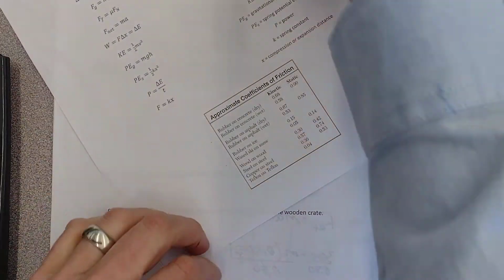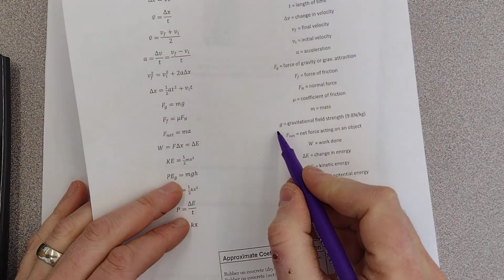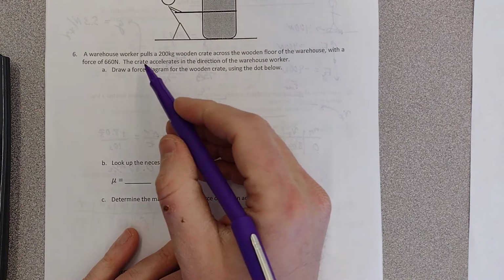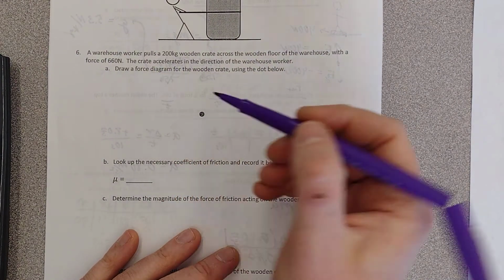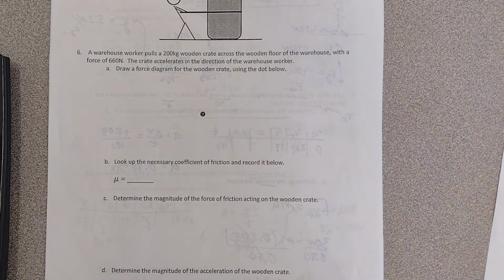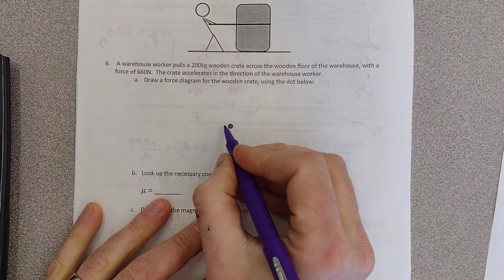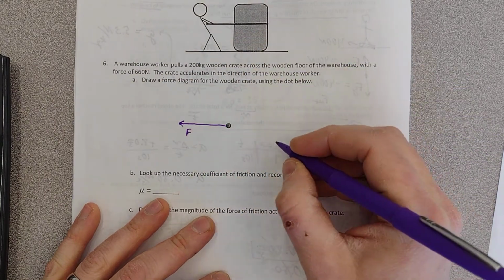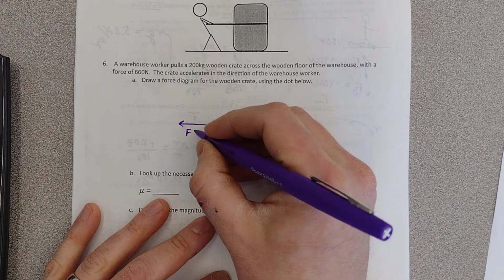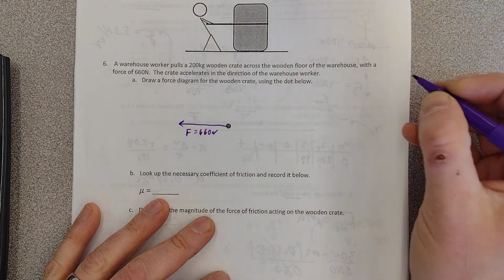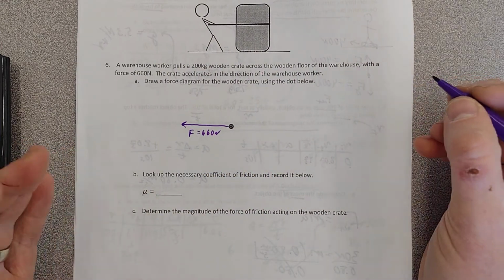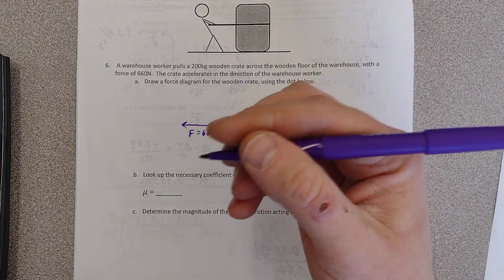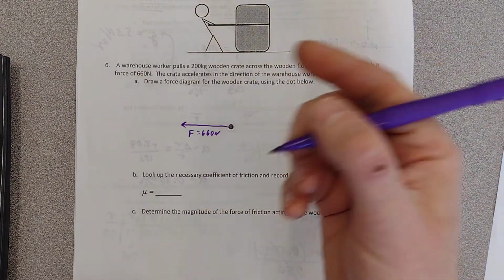Before I forget, let me just remind you. There's G right there. That's where G is shown, 9.8 newtons per kilogram. All right, 200-kilogram wooden crate across a wooden floor of a warehouse with a force of 660 newtons. So let's draw that on here. Force is that way, 660 newtons. Probably going to make that negative. We'll see. The crate accelerates in the direction of the warehouse worker, so it's going that way.